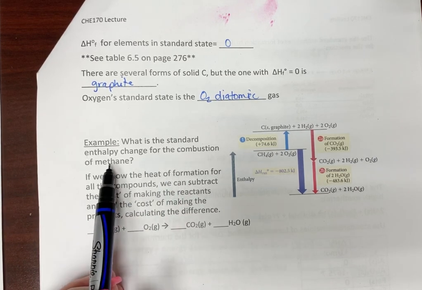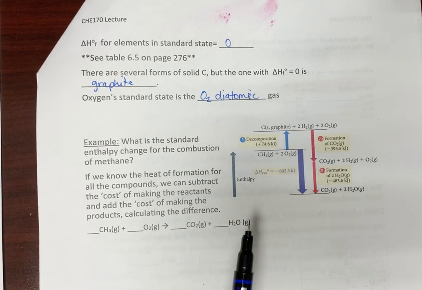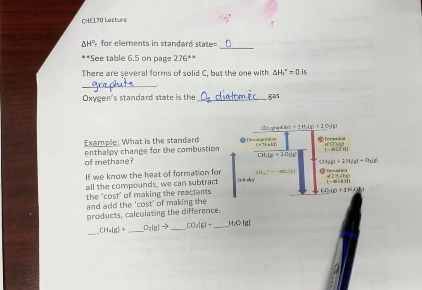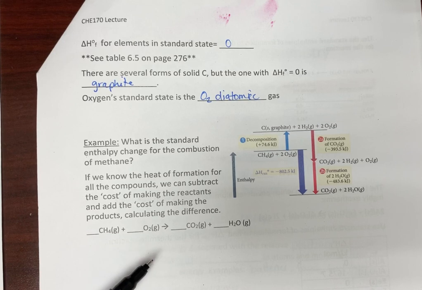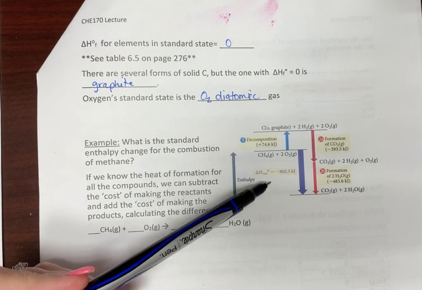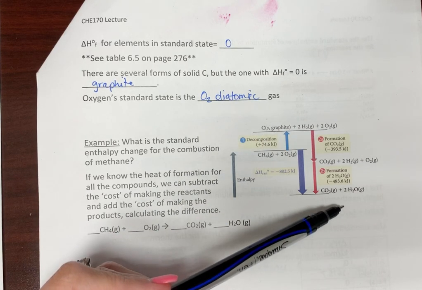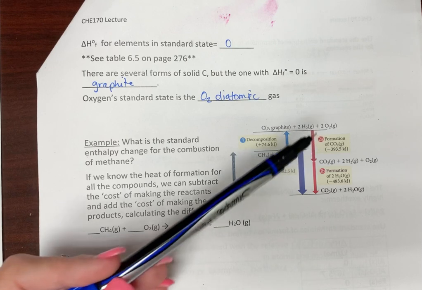What is the standard enthalpy change for the combustion of methane? So here is our equation for the combustion of methane. This is really confusing and I don't like it. But what we're technically doing is breaking all of our reactants apart, and then reforming products.